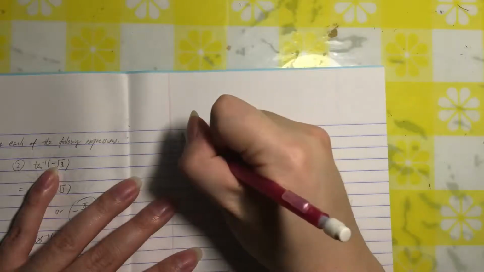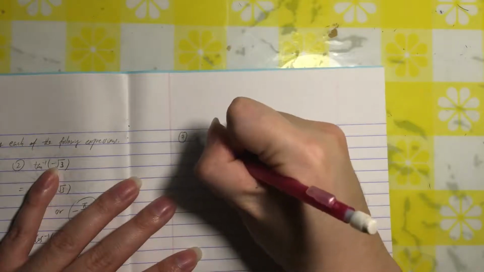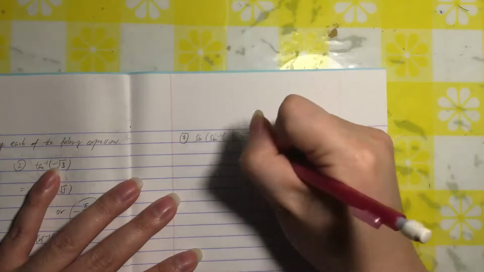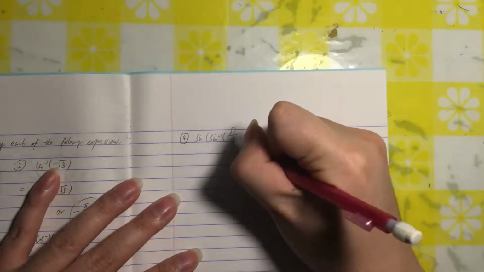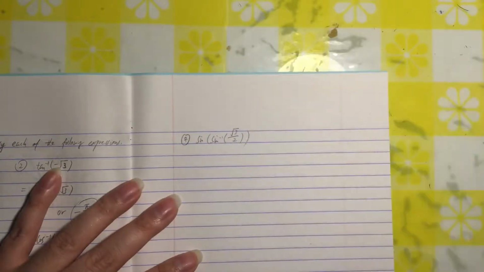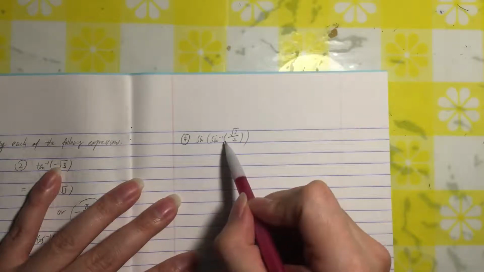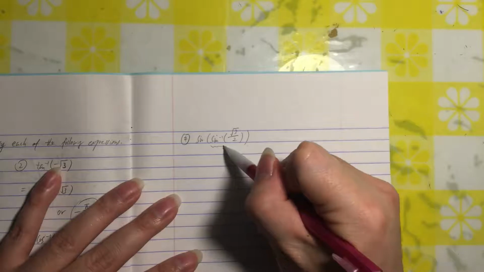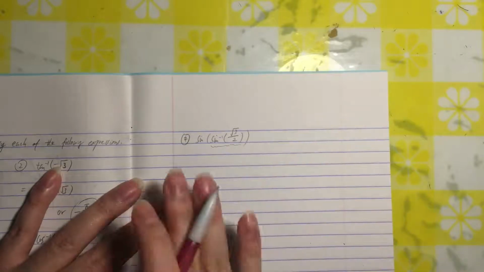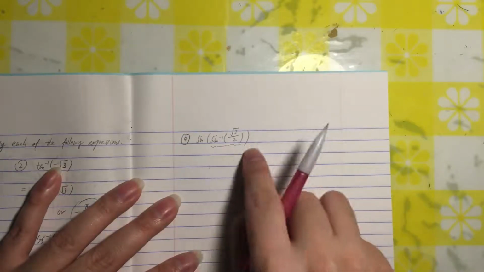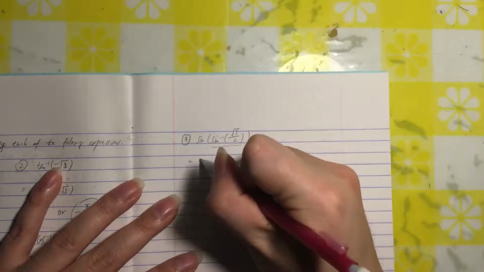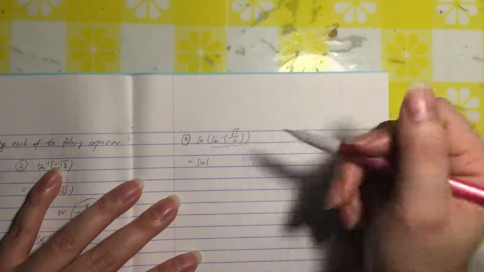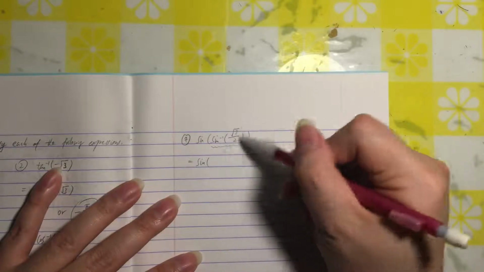Next, how about sine of inverse sine of radical 3 over 2? In this case, when there are two functions together, we must solve the inner function first. So leave the outer function the same. Inverse sine of radical 3 over 2, what's that?